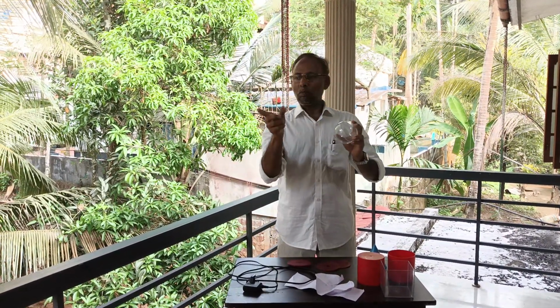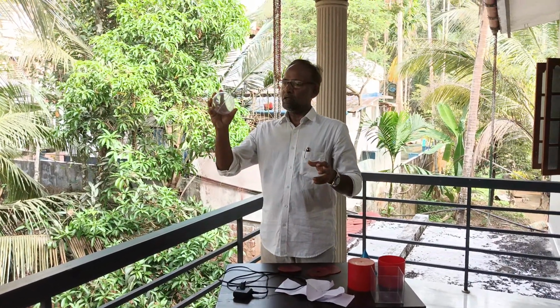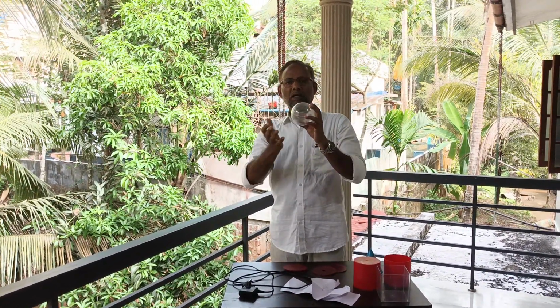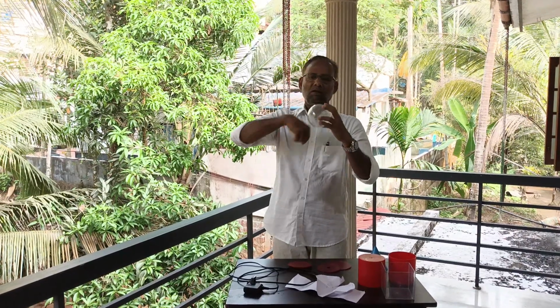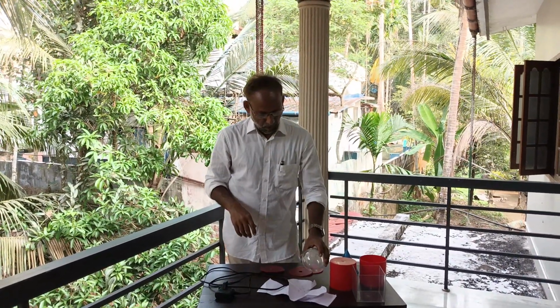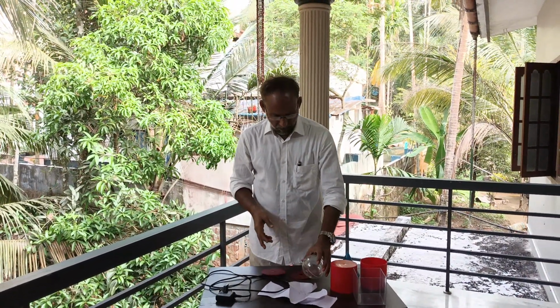Remember, surface area of a sphere, not circle. A circle has only one plane, that is pi r square. But the sphere is like 4 circles. If you do the thread experiment, we can see it in the math lab also. 4 pi r square. Remember, surface area of a sphere is 4 pi r square.